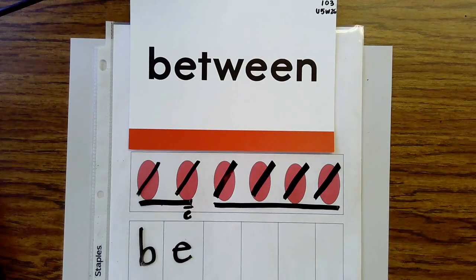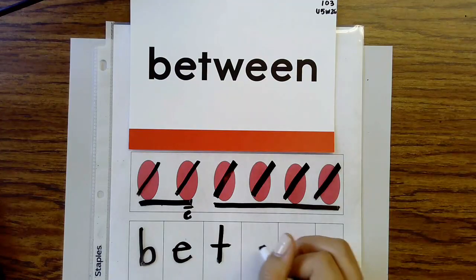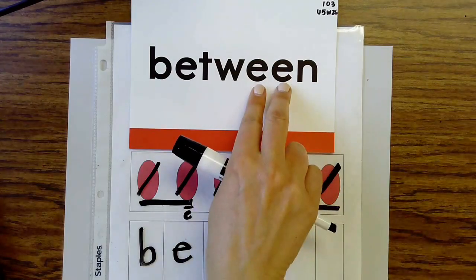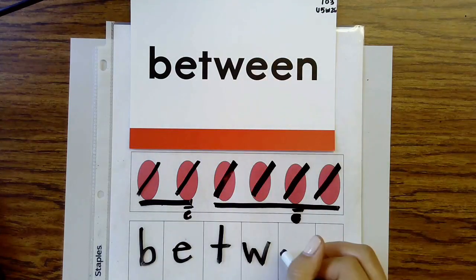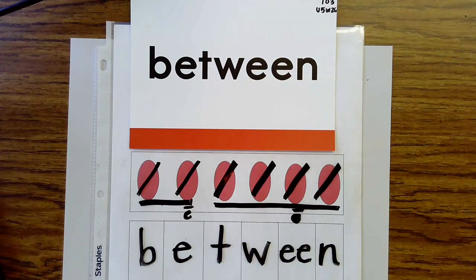T-w-e-n. Tween. T is a T. W is that W sound. E. We hear a long E, and it's spelt with the vowel team E-E here. And N, being an N. It is the word between. Let's sound out between.